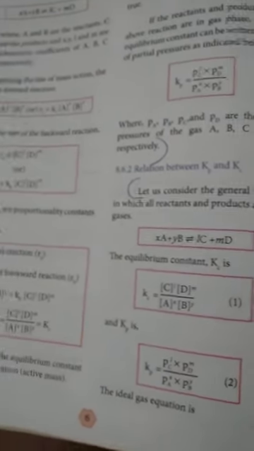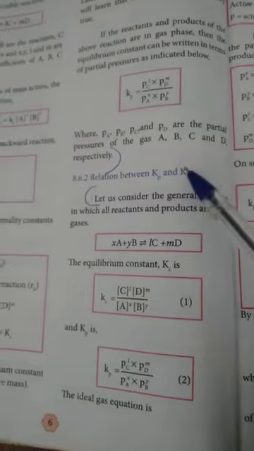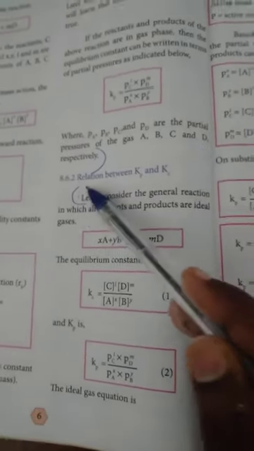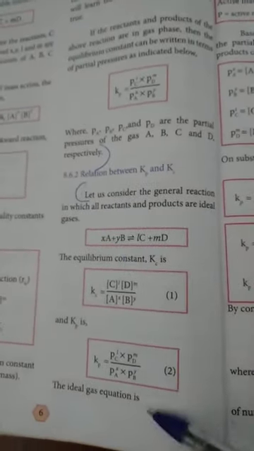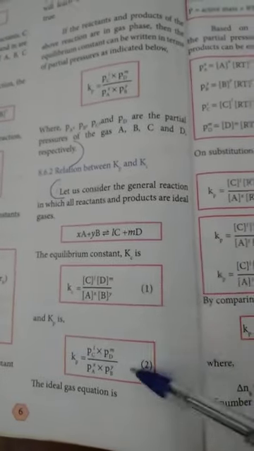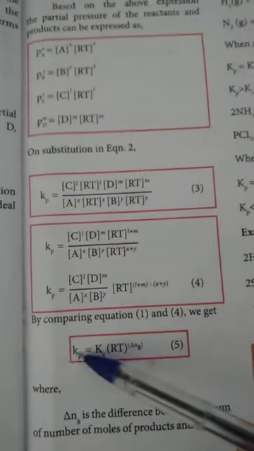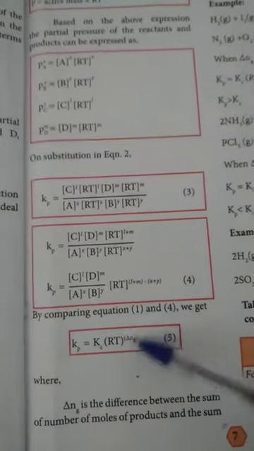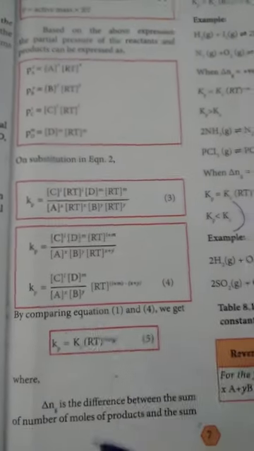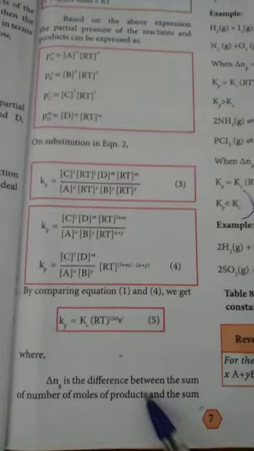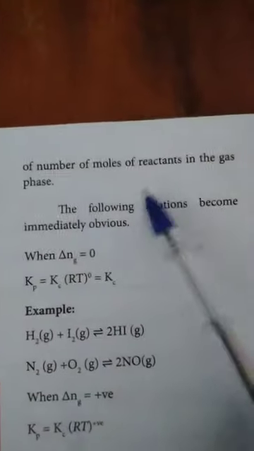This is an important 5 mark question. Derive the relation between Kp and Kc. Note the answer. Let us consider the general reaction. Then on page number 7, the ideal gas equation. From that pressure formula, separately they have written all the pressures. Then if you substitute, you get the relation Kp is equal to Kc into RT power delta Ng. Also write the explanation of delta Ng: the difference between the sum of the number of moles of product minus the number of moles of reactants.